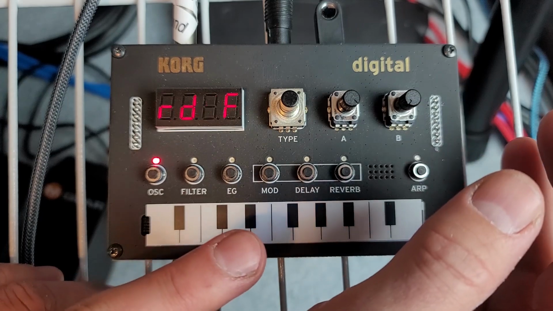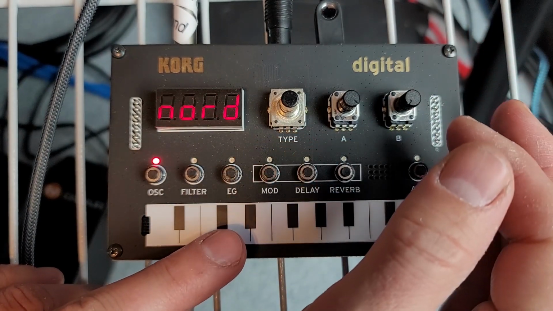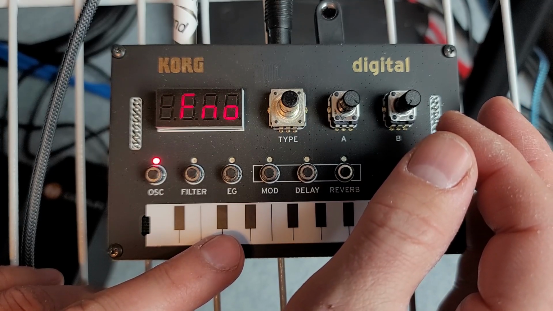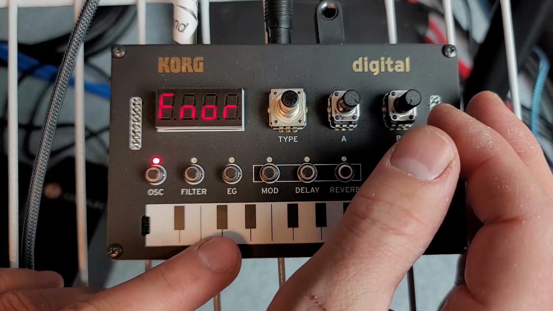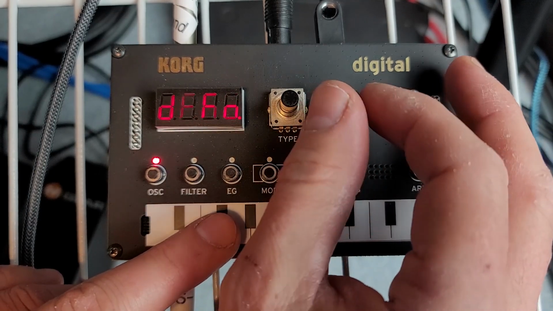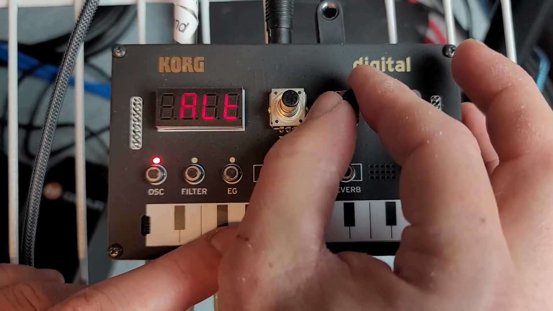Now, not all oscillators will work on the NTS-1. For instance, this FNORD one that I downloaded is obviously meant for a more complex synthesizer like the Minilogue or something, and it warns you when you install it that some of them might not work, and this is one of those that doesn't work. It makes a sound, but that's all it does.